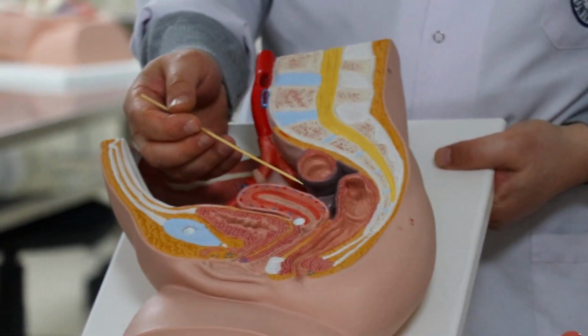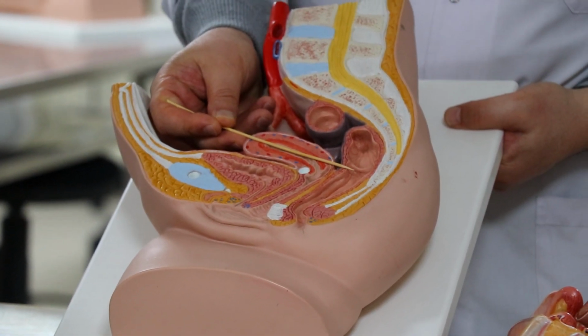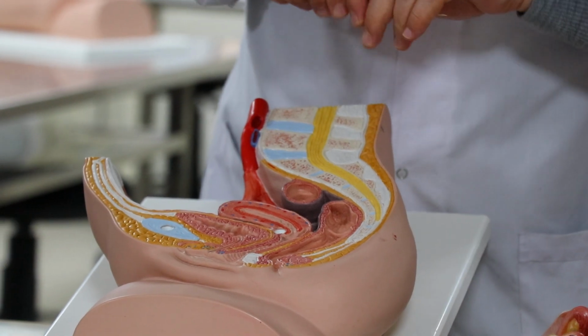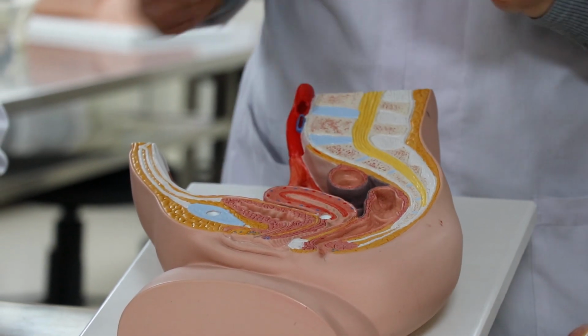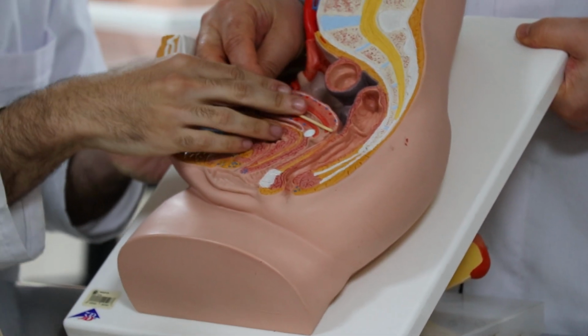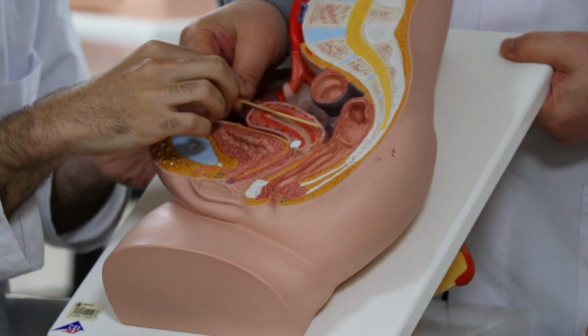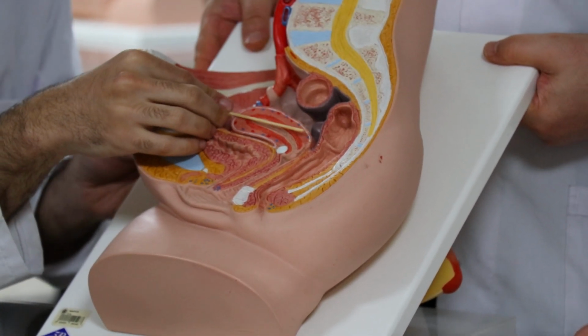In anteflexion, you draw a longitudinal axis through the body, like this.